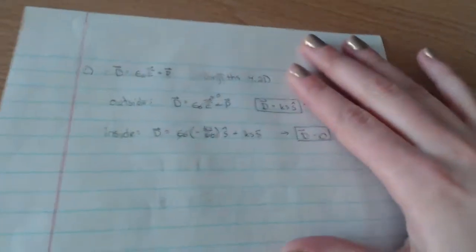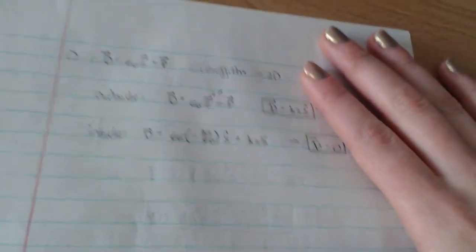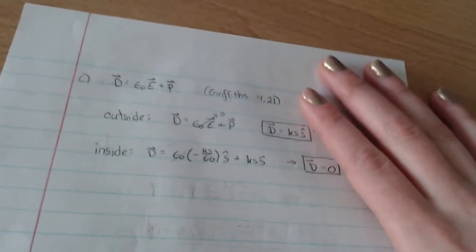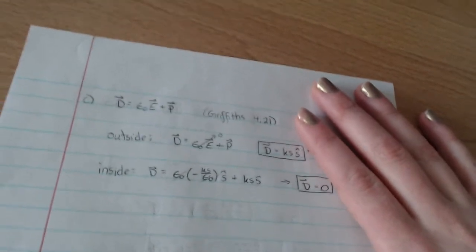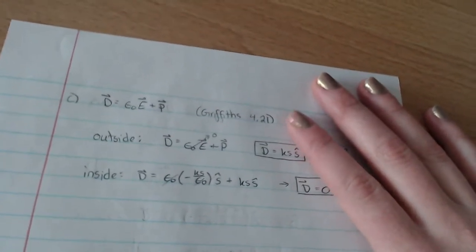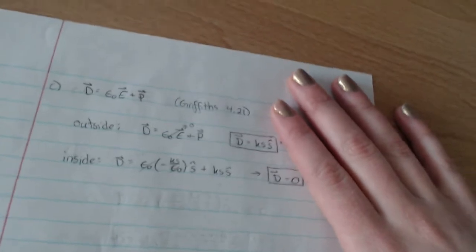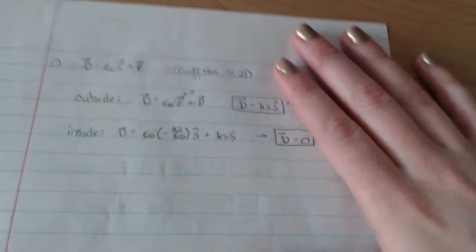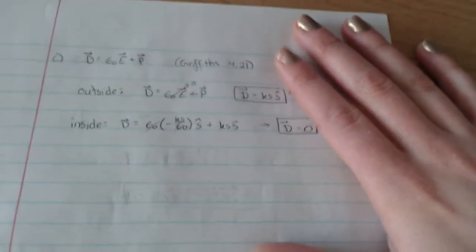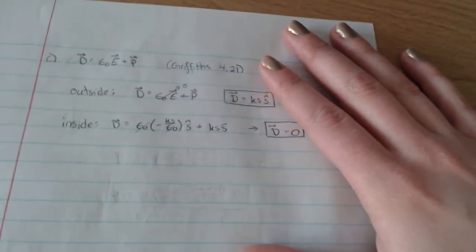Okay, and then we have part C, which is to find the electric displacement field inside and outside the cylinder. So that's this right here when you take inside and outside, which is what those two things are. So outside we just do the math and we get that, and then inside we do the math and we get that, and that's all.